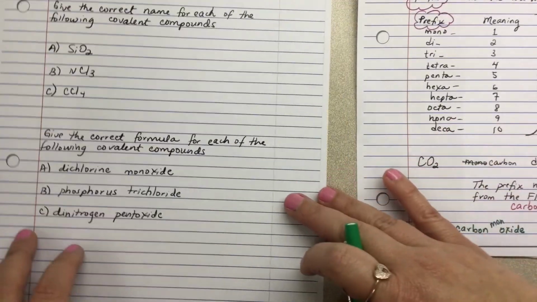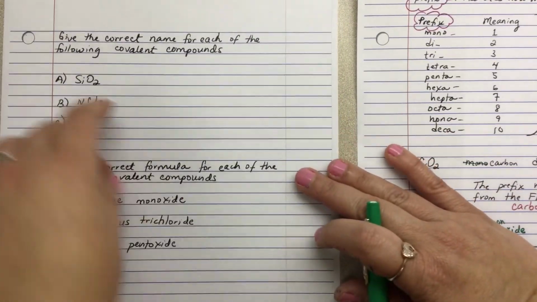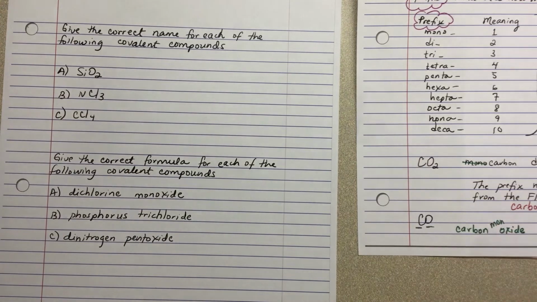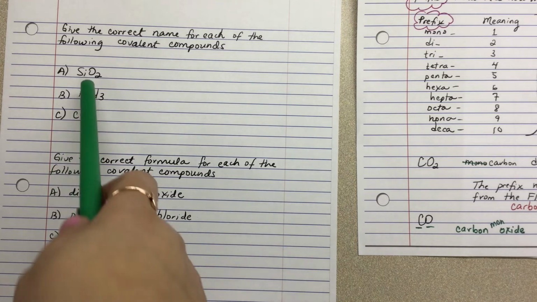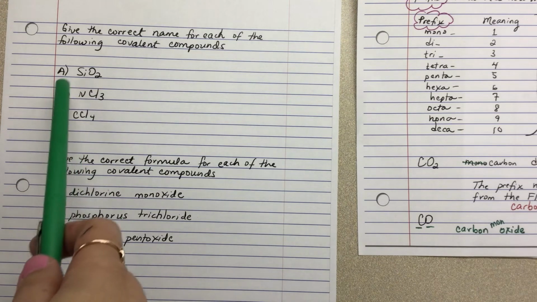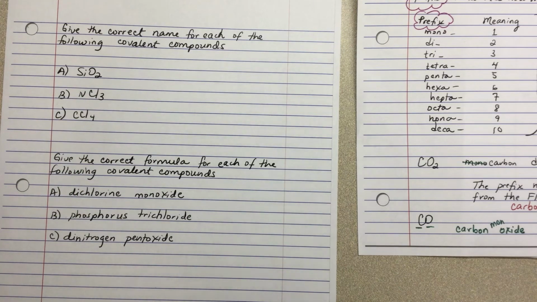So let's see what we have here. I like this example because you have silicon, and silicon is not classified as a non-metal. It's not classified as a metal. Silicon, it's a metalloid. So for metalloids, we also apply the same rules that we're using for covalent compounds. We're not using the one that we have for ionic.